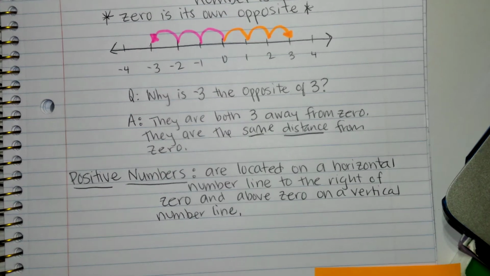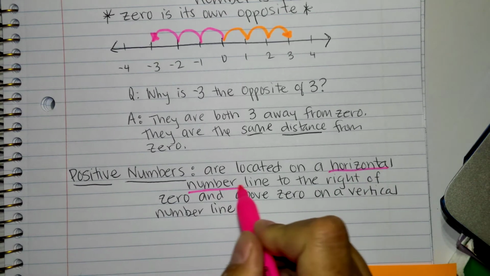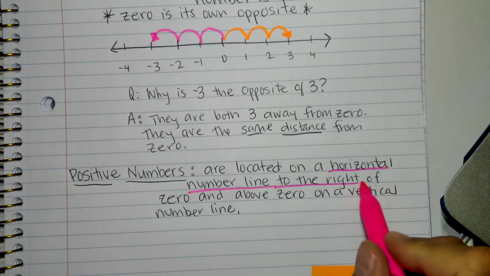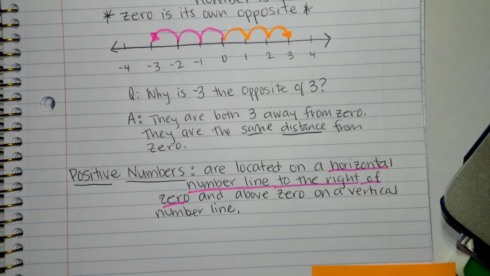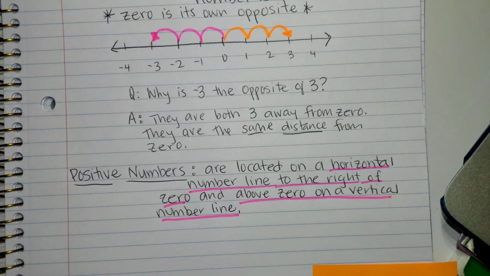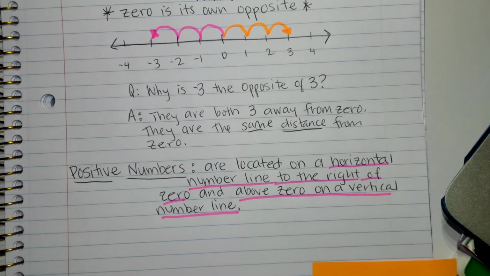I'm going to underline it because we do need to know the difference between horizontal number line and vertical number line. And I see kids who draw them incorrectly all the time. But don't worry about it right now.